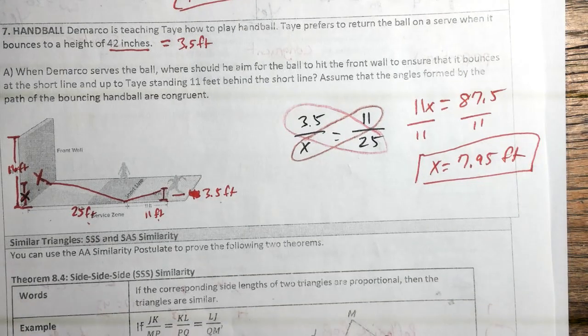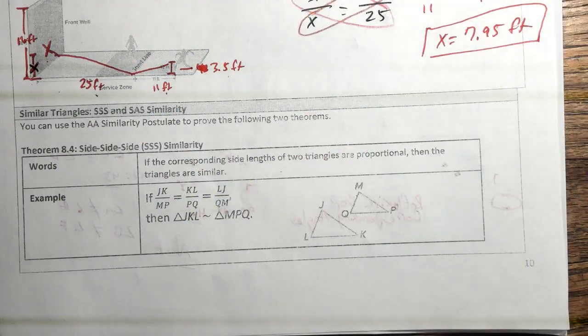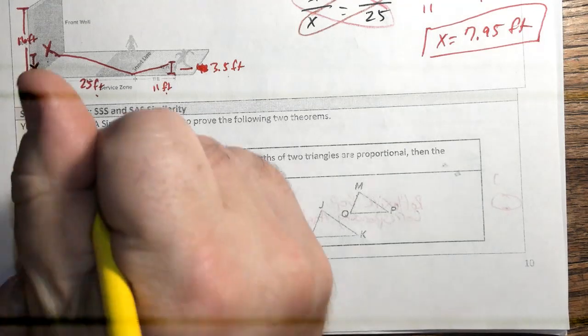So, let's scooch down to the bottom here. Talk about these notes before we flip over to the next page. So, similar triangles, SSS and SAS. So, side, side, side.